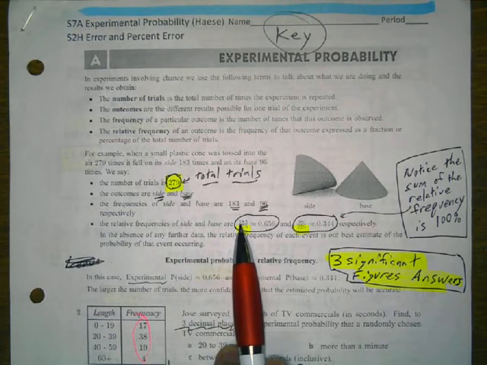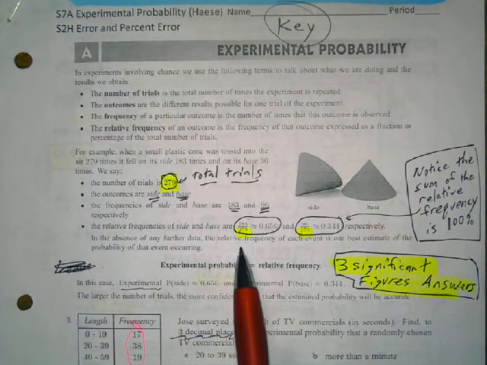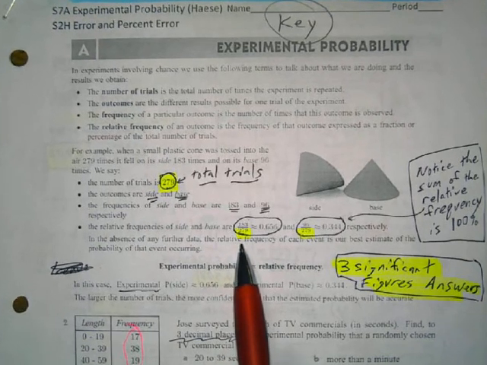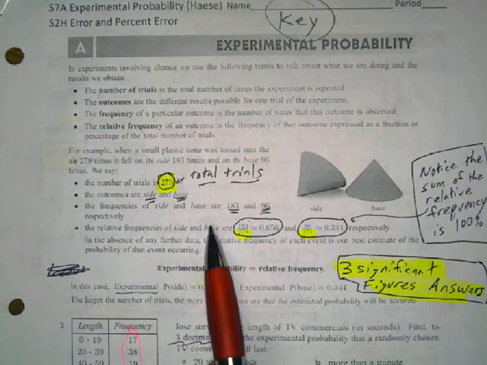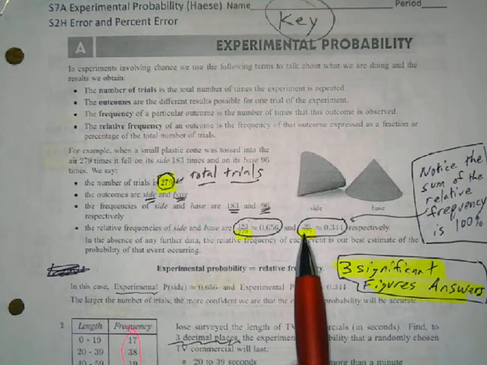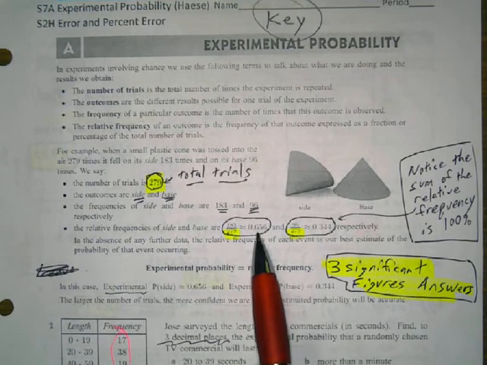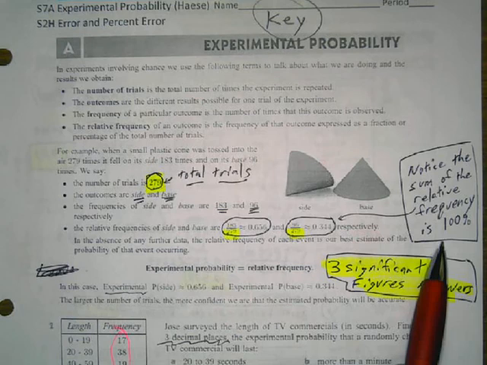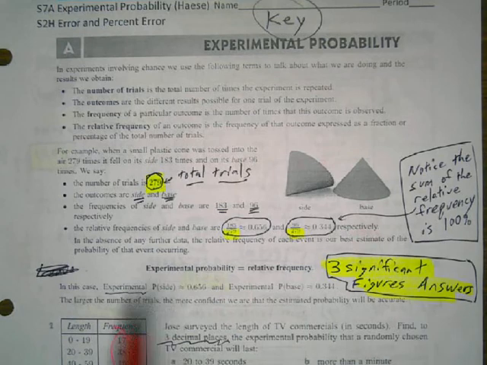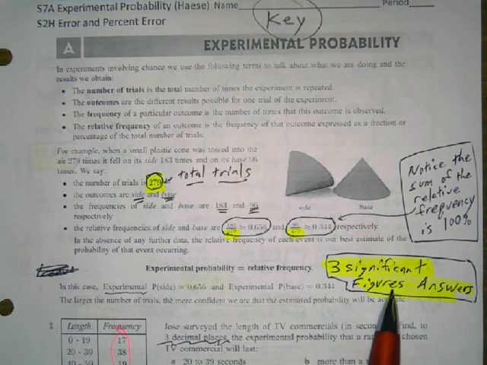183 over 279, and we can say that it's going to land on its base 96 over 279. And if you look at these two fractions, you can add them together and they will always add up to 100%. In IB, make sure you write your answers in 3 significant figures.